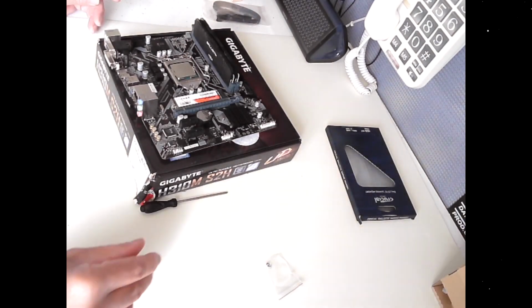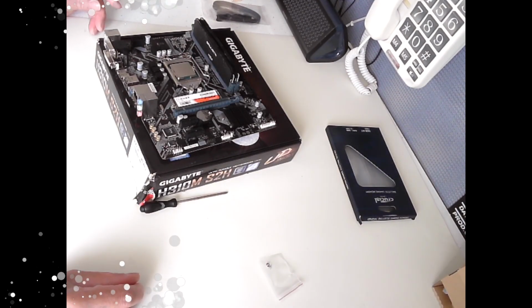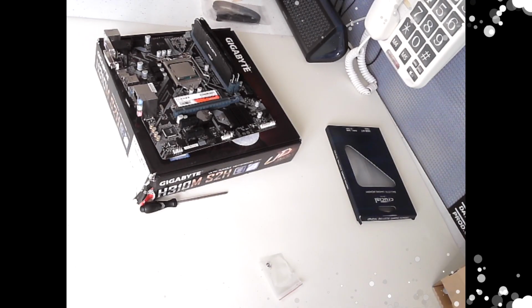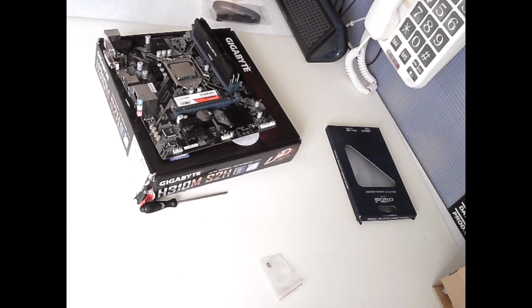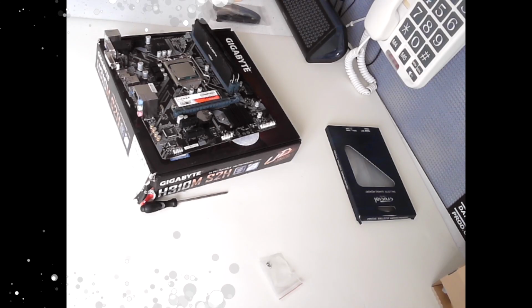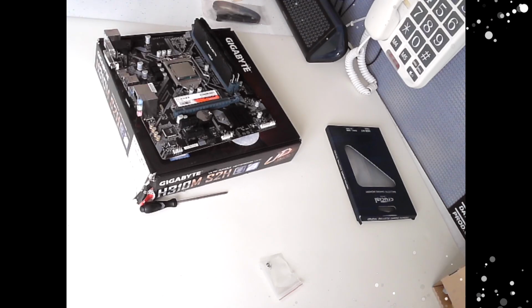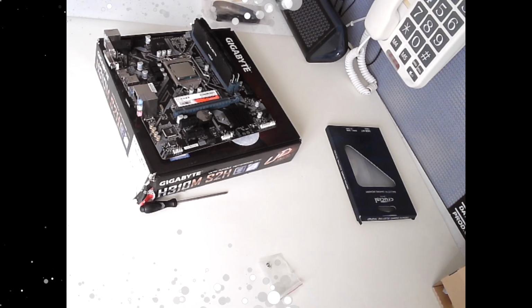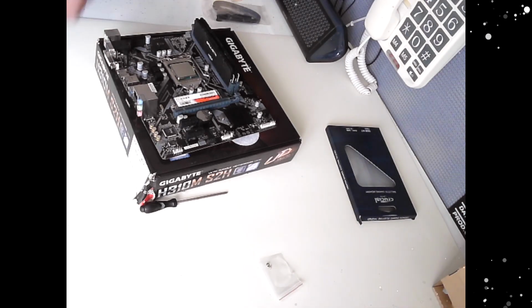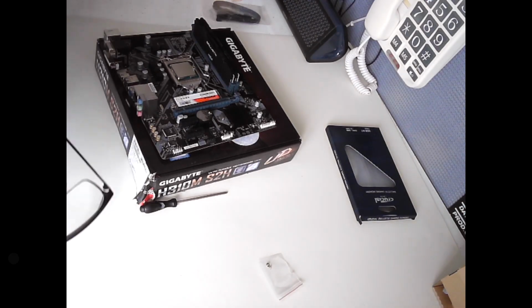So that's it. So now what I'm going to do is I'm going to prep the case. I'm going to put this in the case first. So let's get our case. Let's just move this out of the way a second. So now power supply.